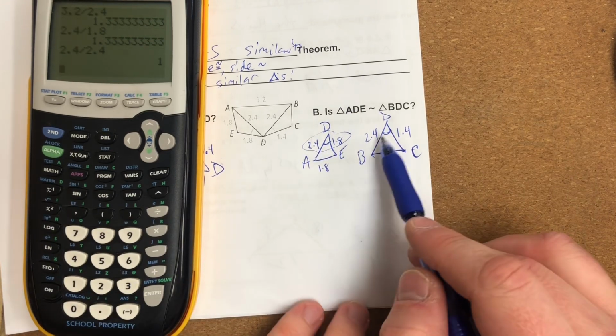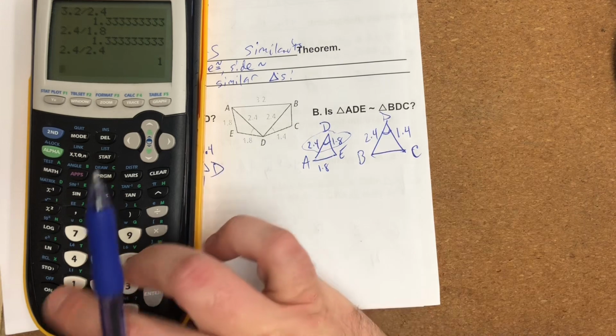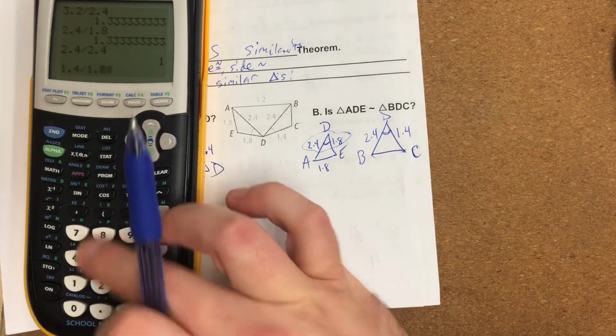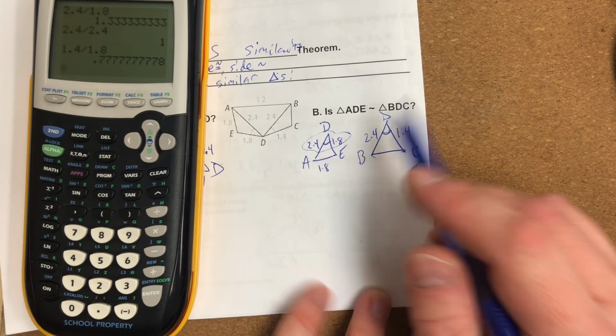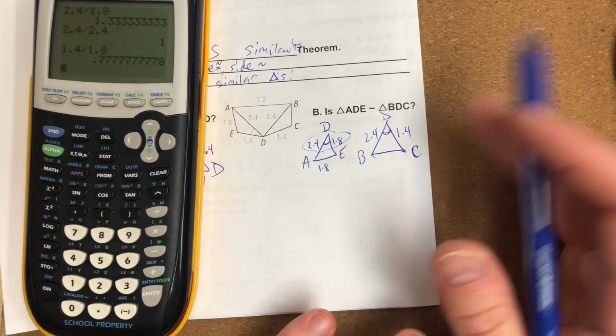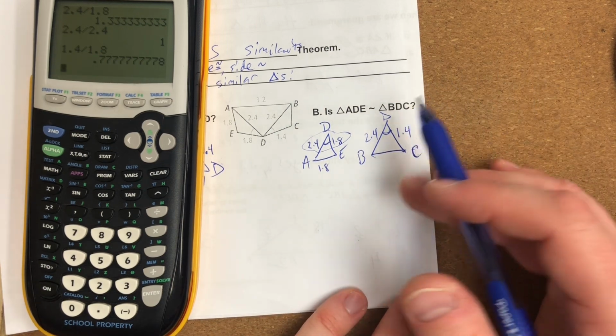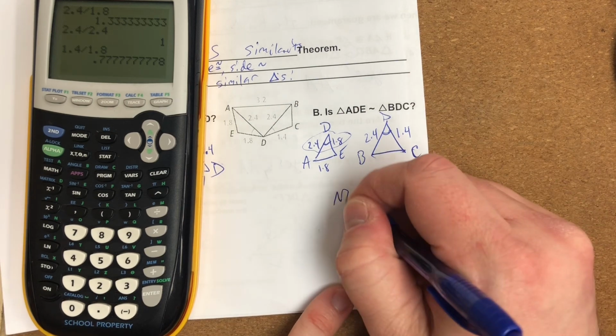So this scales by 1. Does 1.8 scale by 1 to 1.4? No. That one scales by 0.7 repeating. So because they don't scale by the same amount, we don't have SAS similarity, and I don't have any other information, so these are not similar.